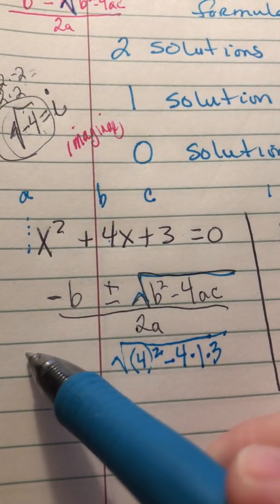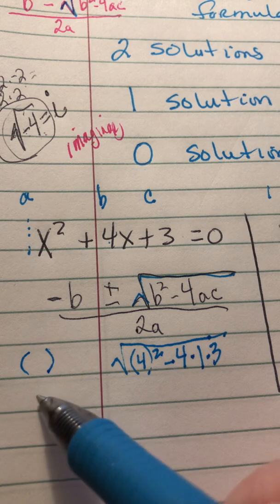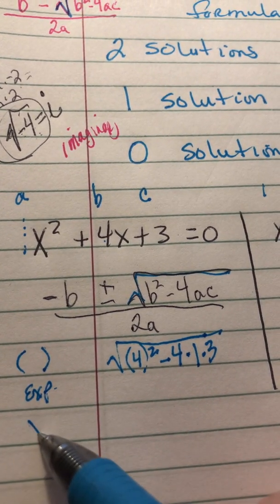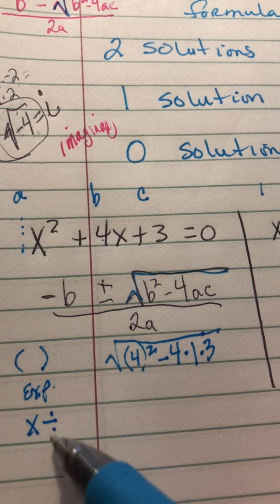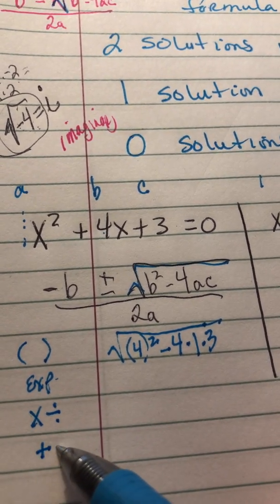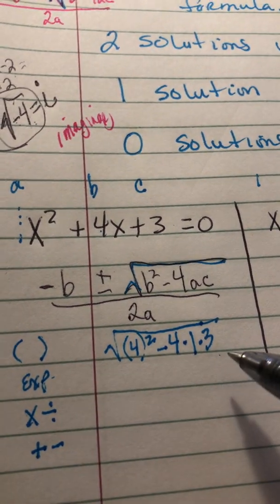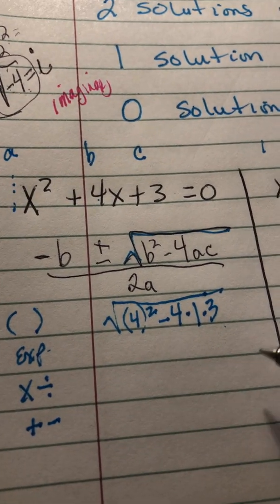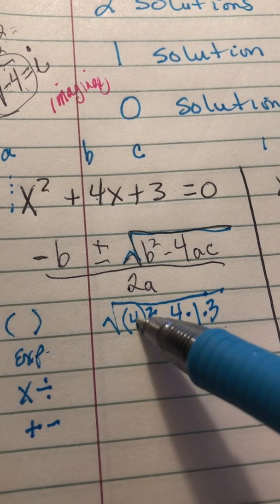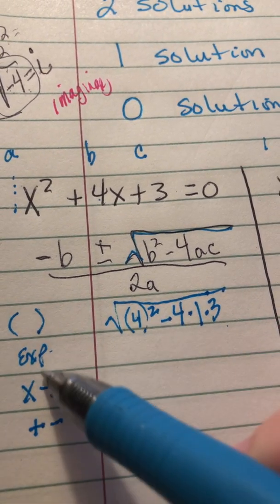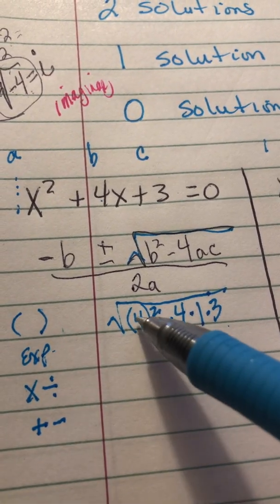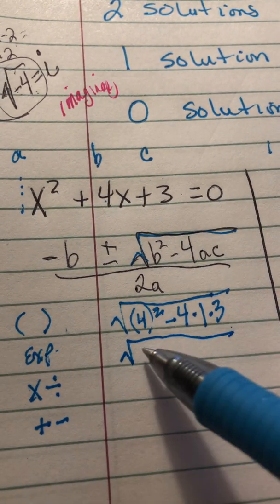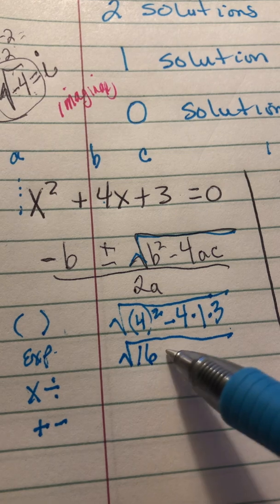Remember, follow the order of operations. So if you have parentheses, do that first. If you have exponents, do that next. If you have any multiplication or division, do that next. And then if you have any addition or subtraction, do that. So inside of here, we don't have anything really in parentheses to do. There's just a 4 there, nothing to do. So we're done with that. Exponents, here we have 4 squared. So we'll do just that part so you can see it worked out. 4 squared is 16.